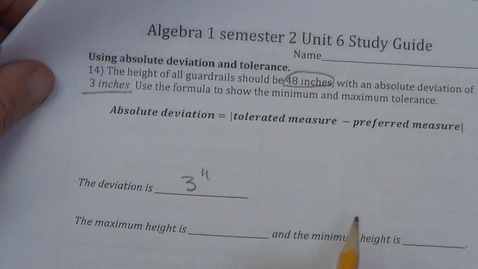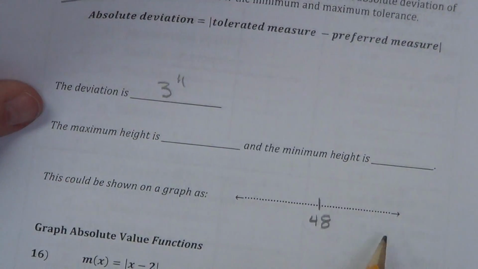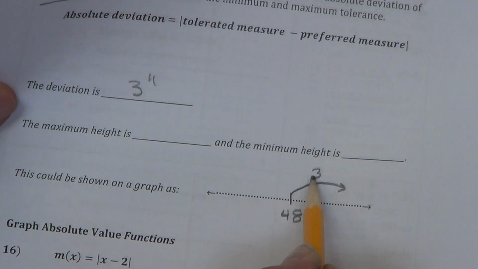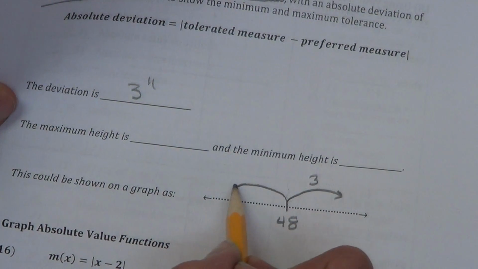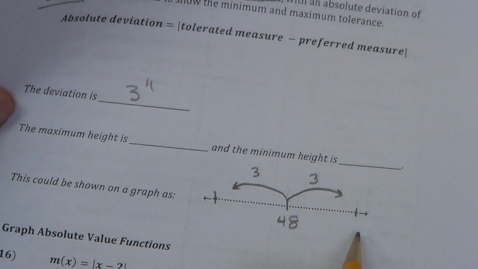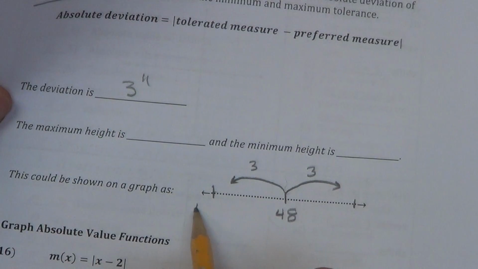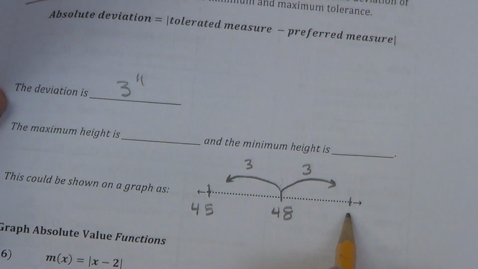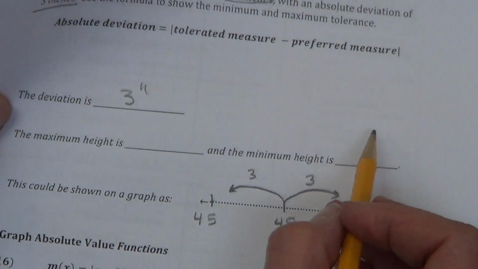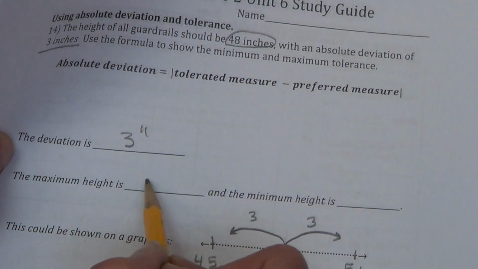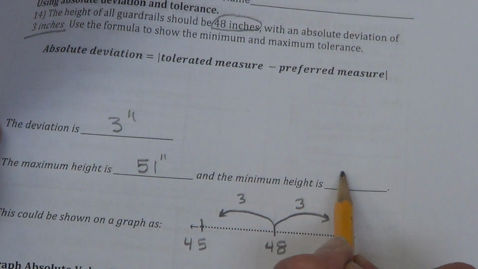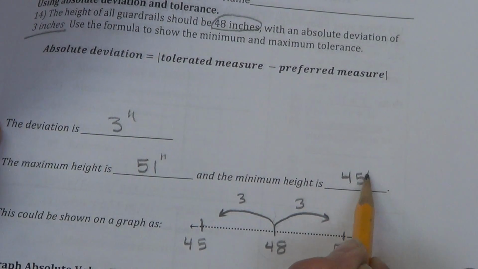That's 3 inches. Now come down to your graph and think this through. If your target's 48, but you can be off by 3 inches that way, or you can be off by 3 inches that way, what is your minimum and maximum height? Well, your minimum would be 45. Your maximum would be 51. Just subtract 3 and add 3. So up here in the blank, your maximum height is 51 inches. Your minimum height is 45 inches.